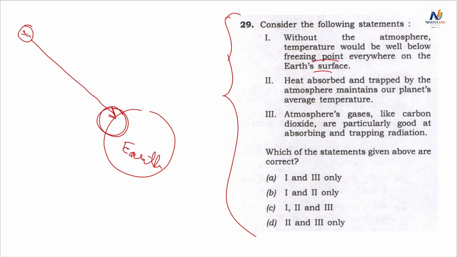So if there is no atmosphere, at least this part of the earth will be heated. That means if there is no atmosphere, we cannot say that there will be freezing point everywhere, but that part of the earth which is exposed to the sun will be heated at least. That is why this statement becomes wrong.